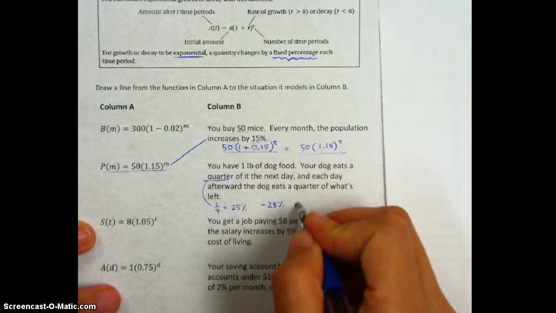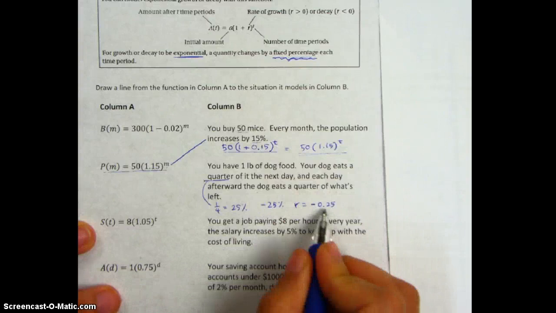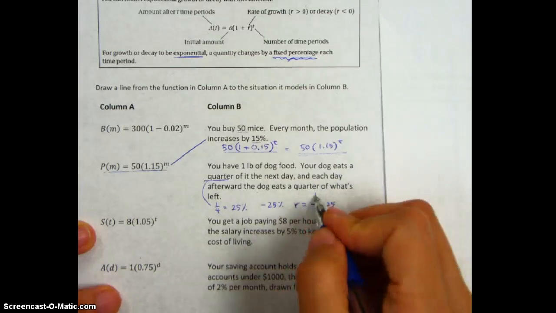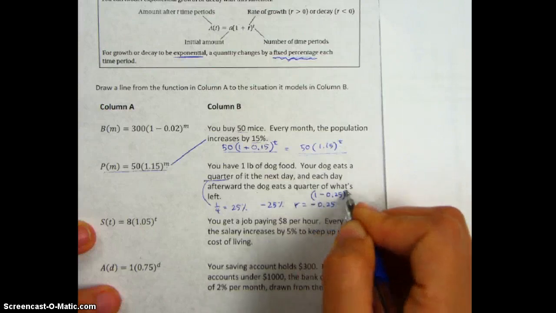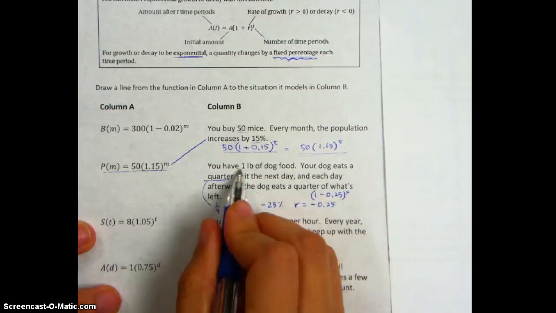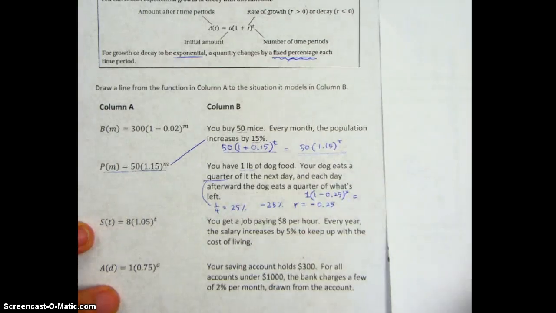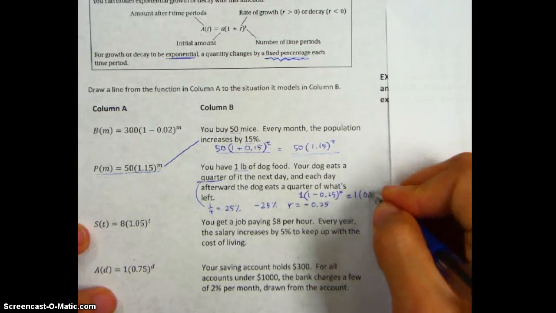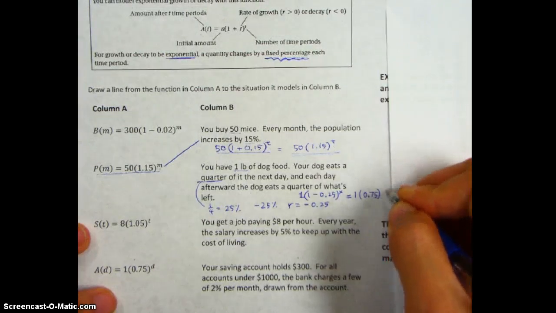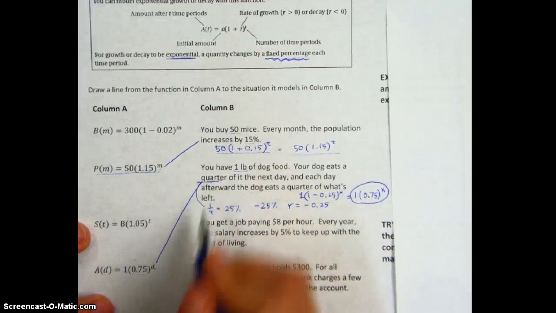So that would be minus 25%, which is the rate of decay. Our r would be negative 0.25; we just convert the percentage to a decimal. So 1 plus r would be 1 minus 0.25 to the x power, and then we have the initial amount, which is 1 pound, so I'll just write 1 here. If I simplify this a little bit, I get 1 times 1 minus 0.25, which is 0.75 to the x power. So this will be the function. We can match this too.